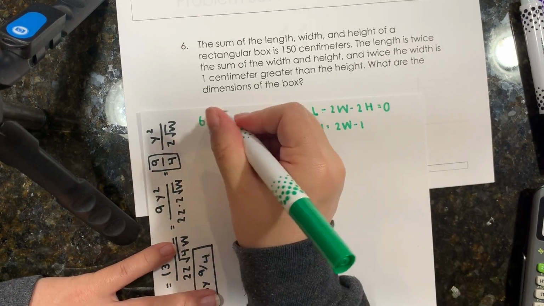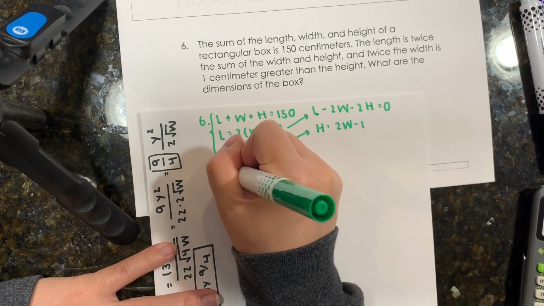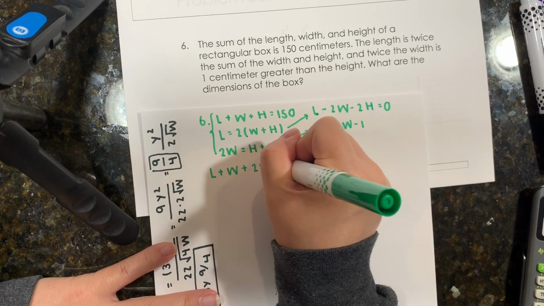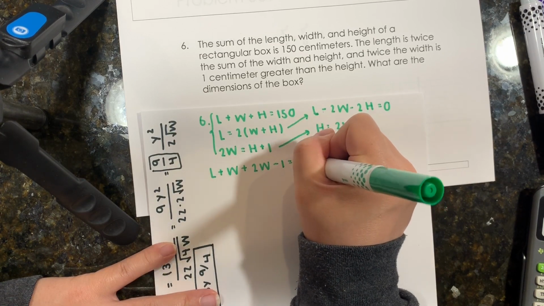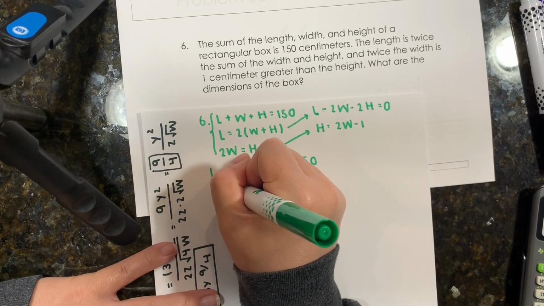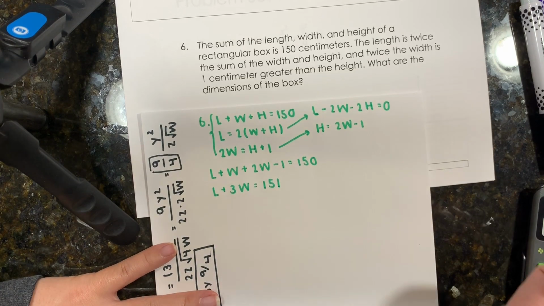So I'm going to plug that into this equation and this equation. So it would be L plus W plus 2W minus 1 equals 150. So that would be L plus 3W equals 151.